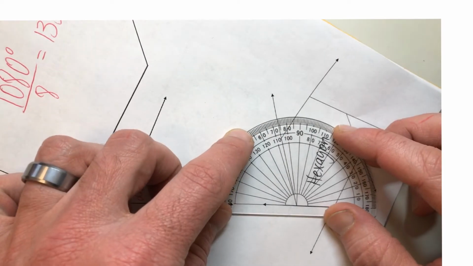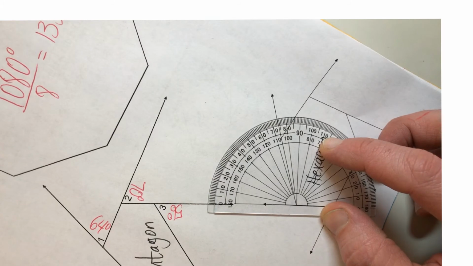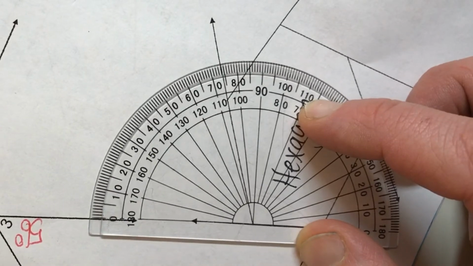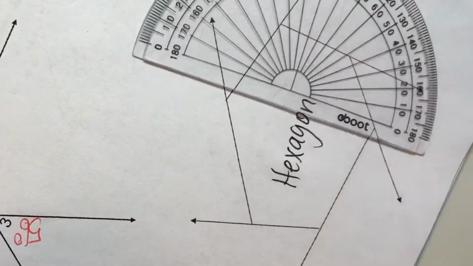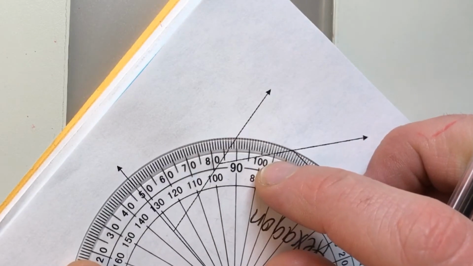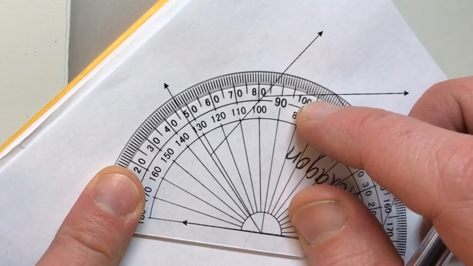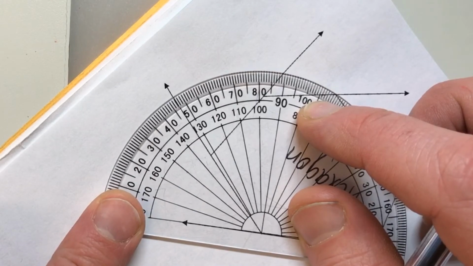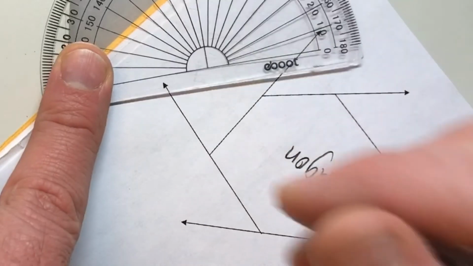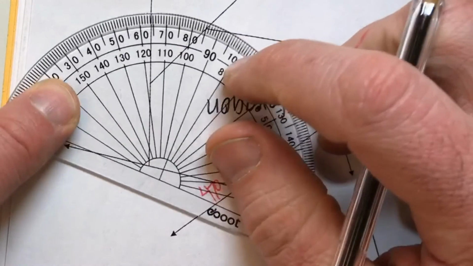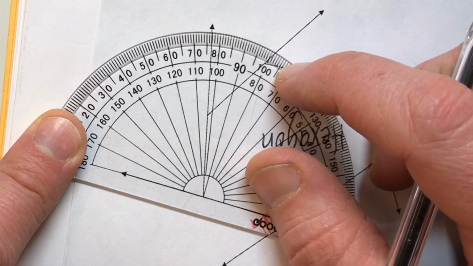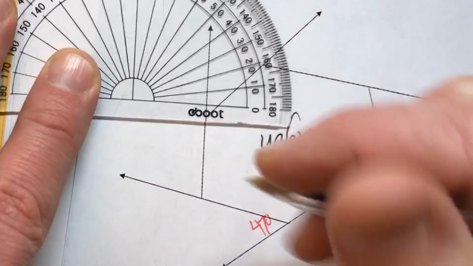All right. So, this angle right here, how big is that? It's right at 74, it looks like. Zoom in. So, about 74 degrees for this one. Okay, on this one, how big is this one? It's about 47 degrees. Okay, on this one, how big is this one? Is 77.